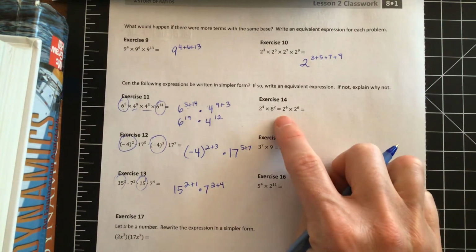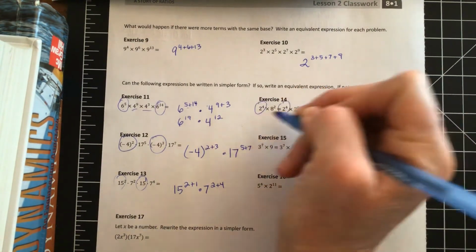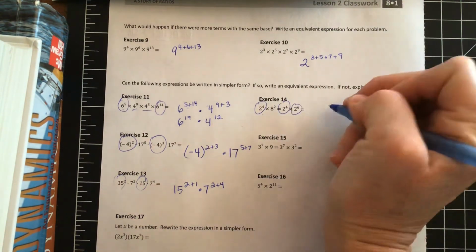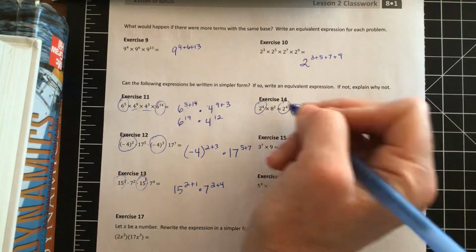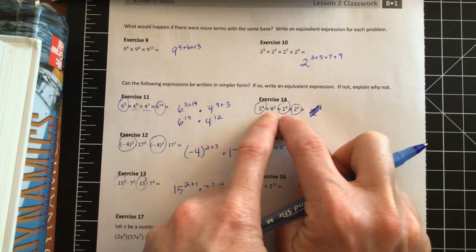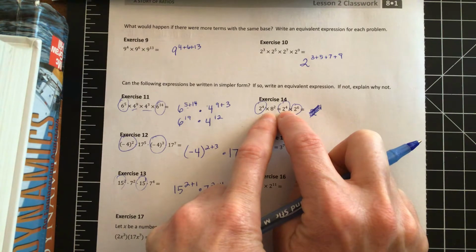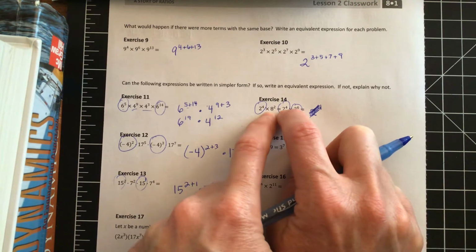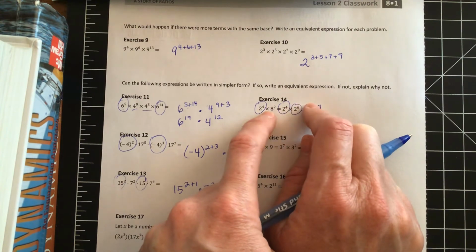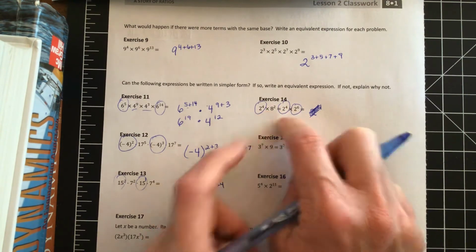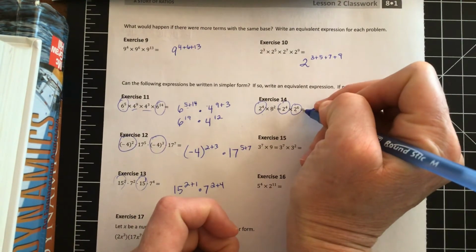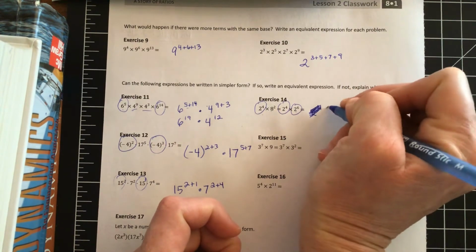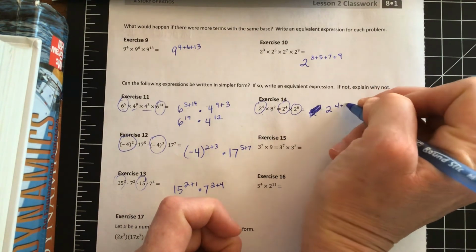And exercise 14, there's 2's here, and then there's 3 2's and just 1 8, so we have 2 to the 4. Sorry, there's some equal signs in there that I was ignoring. That's silly. So on this one, if we go back to the instructions, you're asking if these can be written in a simpler form. So yes, it's just doing the work for us. This is the same as this, which is the same as 2 to the 4 plus 6, which is 10.